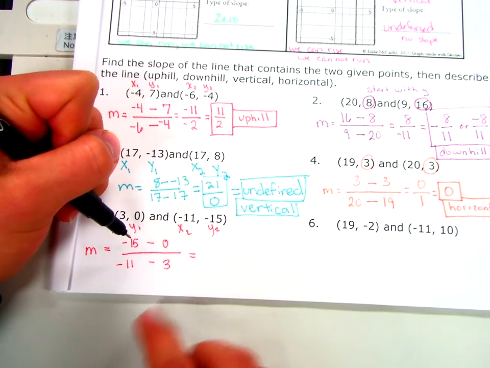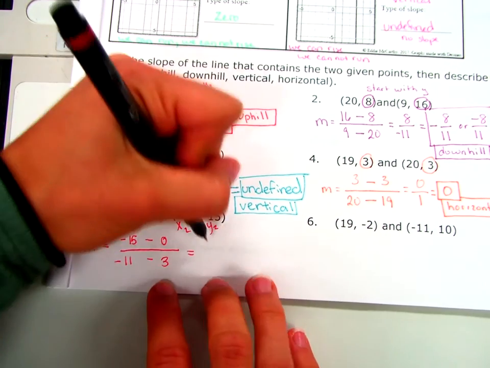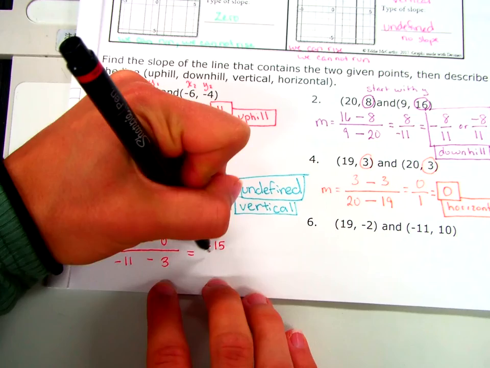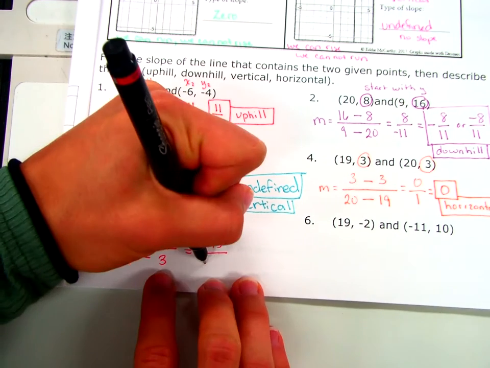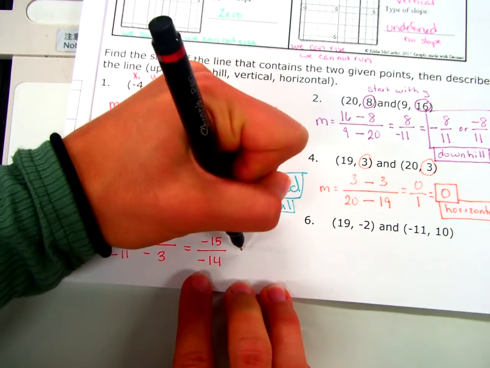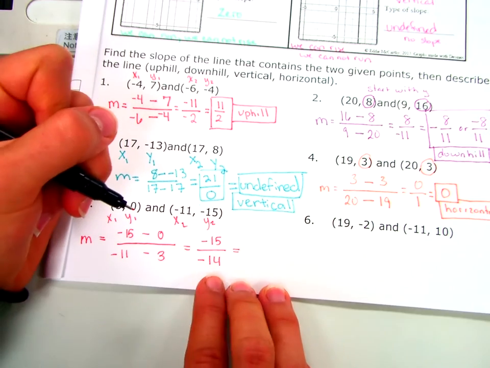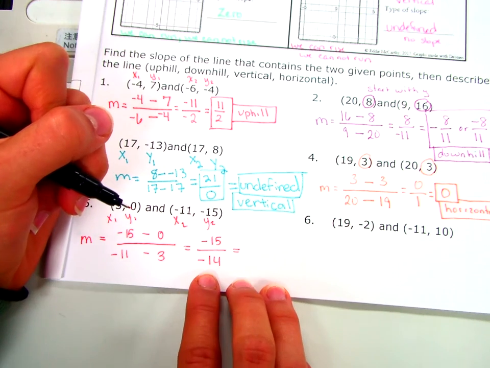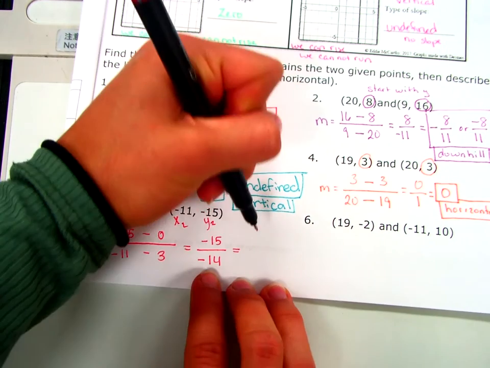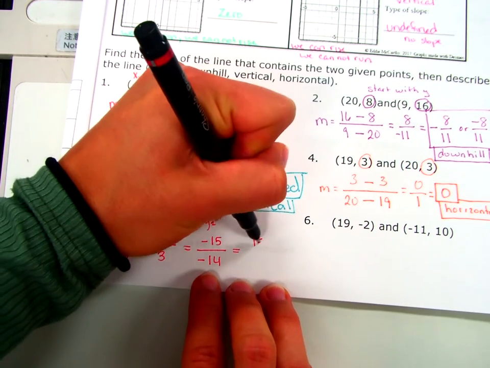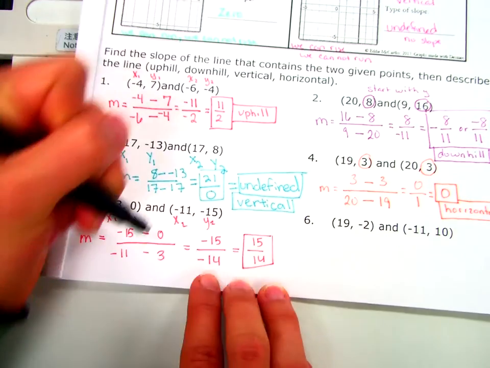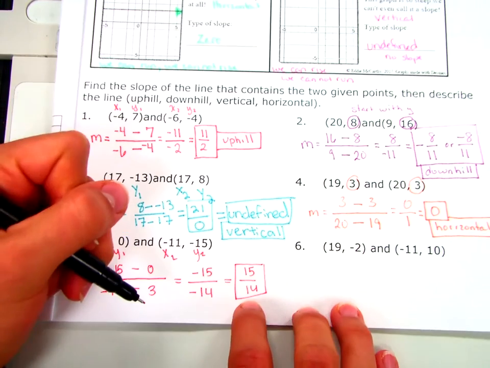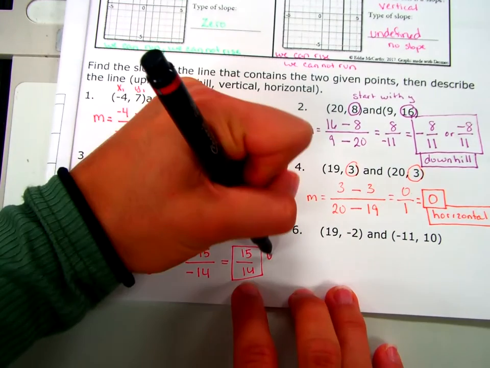So -15 minus 0 is -15. And then -11 minus 3 is -14. So 2 negatives make a positive. So we just write 15 over 14. And this would be a positive slope, so it would be uphill.